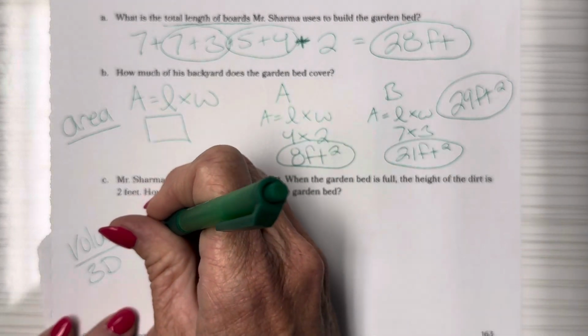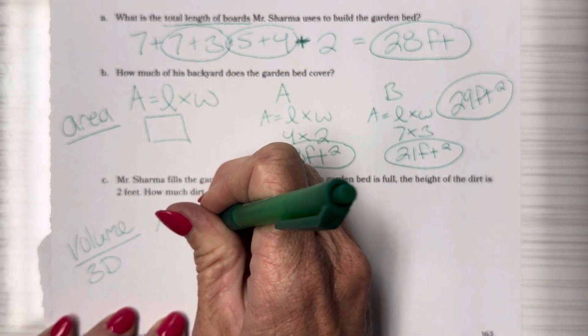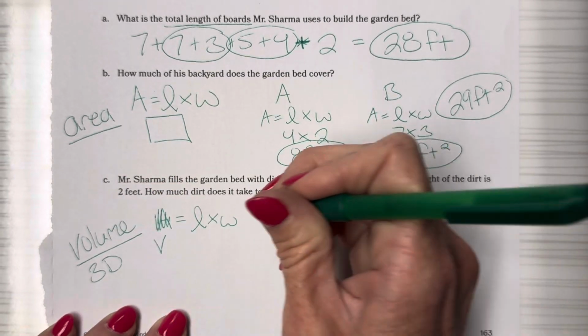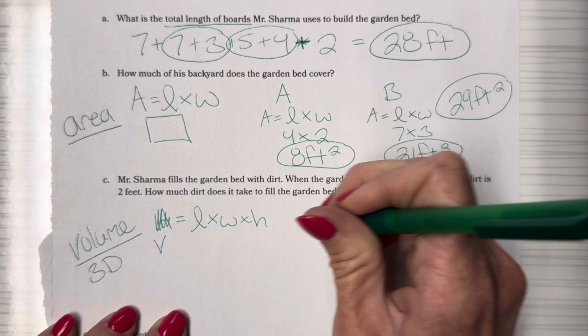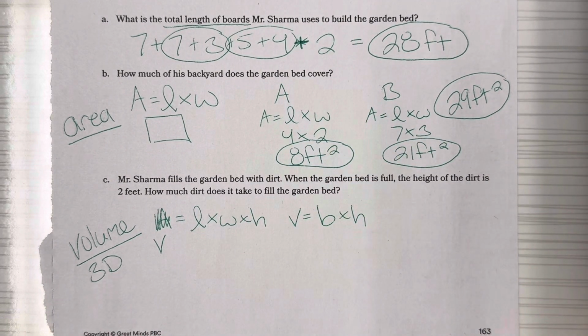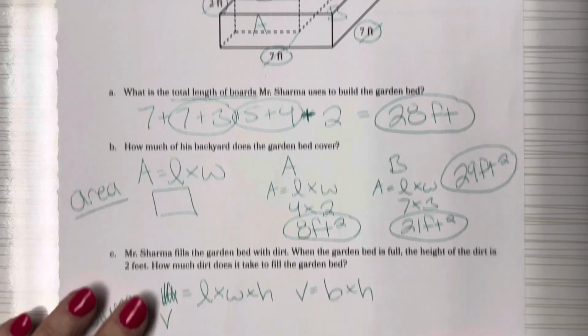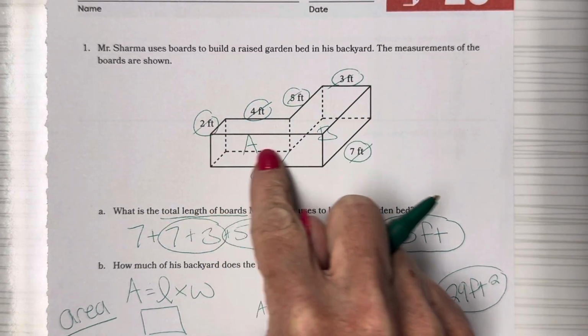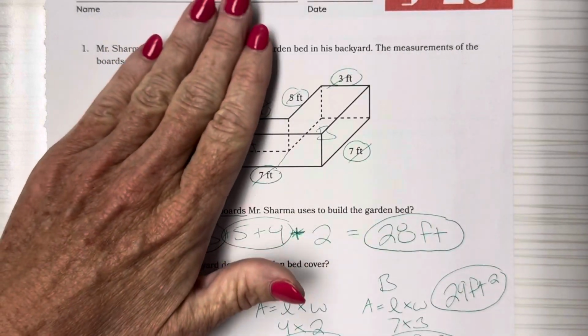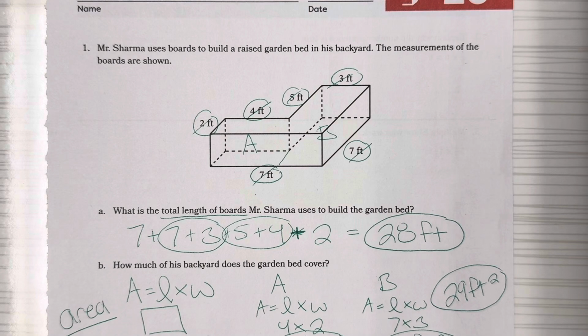So I know the formula for volume is... sorry, ladies and gentlemen. Volume equals length times width times height, or volume equals base times height. Those are my formulas for volume. But those are my formulas for rectangular prisms, not for weird shapes like this. So again, I need to cut this weird shape into actual rectangular prisms.